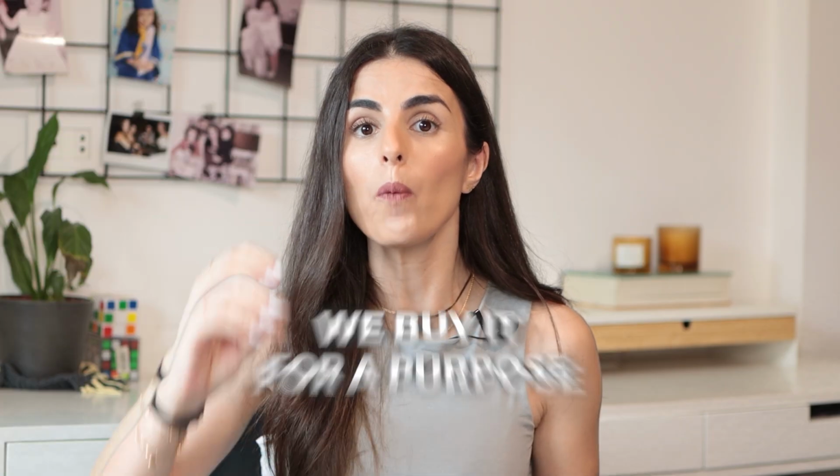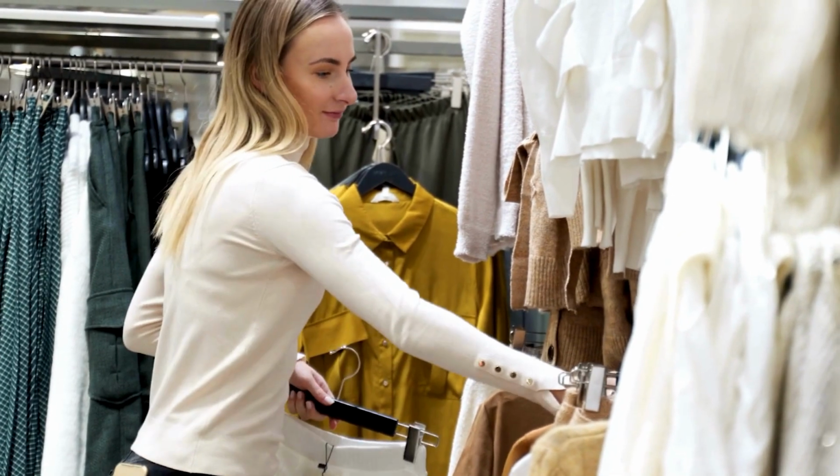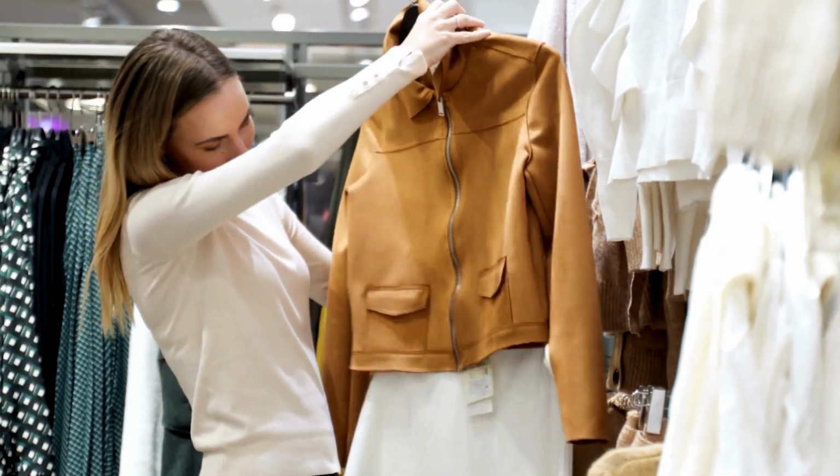When we buy something, we buy it for a purpose. Even when we buy clothes, even when we buy shoes, there is always a purpose. Maybe we want to look better. Maybe we want something comfy. Maybe we want to look elegant and stylish. Or maybe we want to solve a problem. And this is what you need to think about.